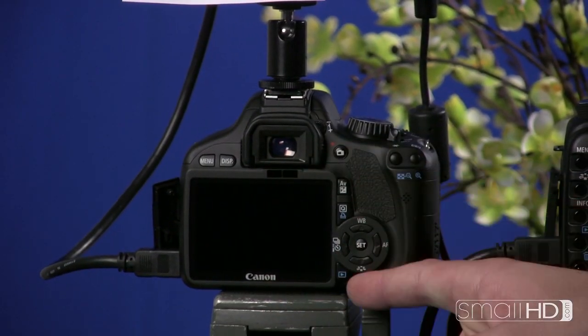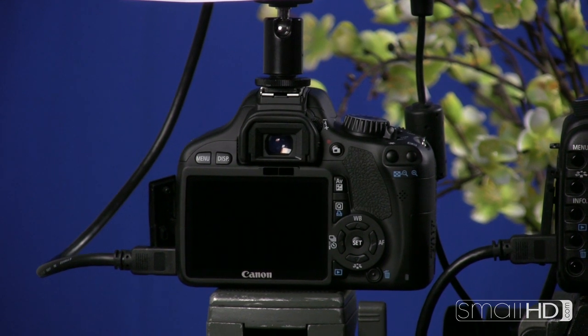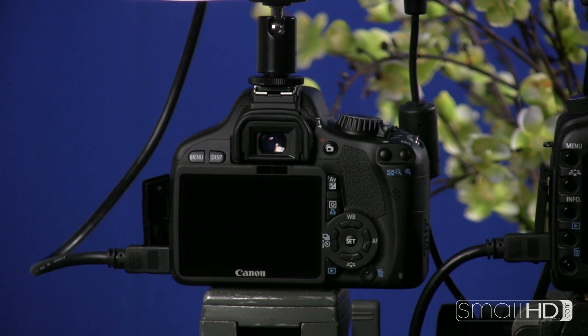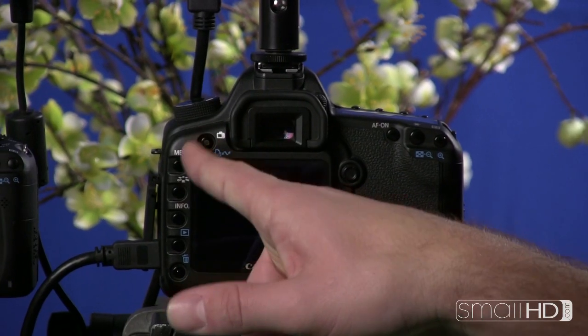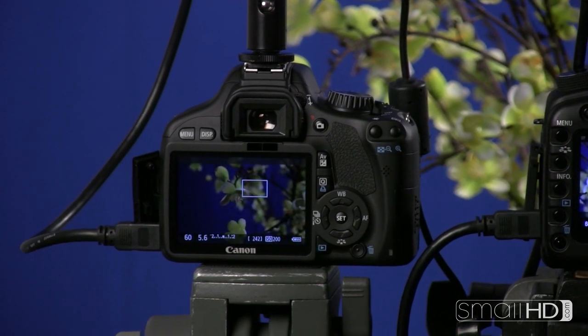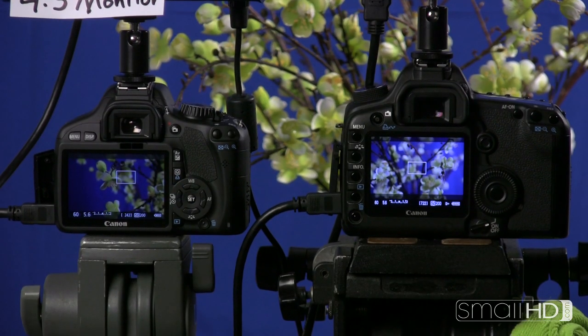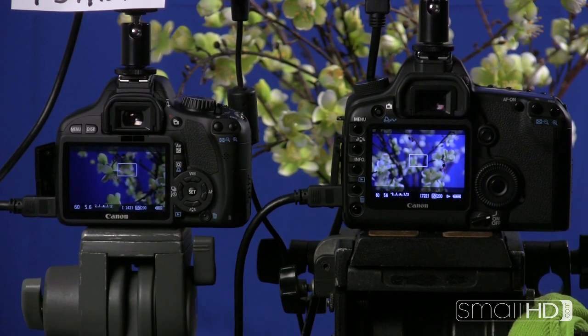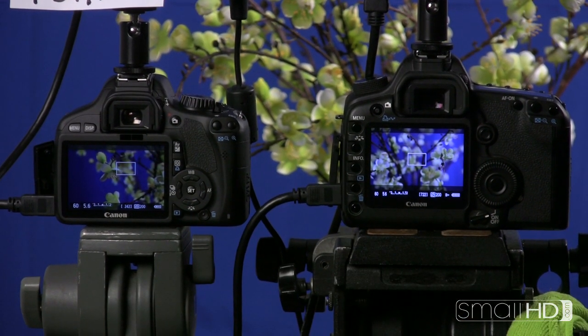Surprisingly, the resolution of the T2i's display is actually a bit higher at 720 by 480, or 1.04 million dots. Now we can turn these cameras on and have a look at the signals that show up on the back of them. As you can hopefully see, the T2i uses its full screen to display the image from the camera's sensor. That's because the image sensor has a 3:2 aspect ratio, just like the 720 by 480 screen.